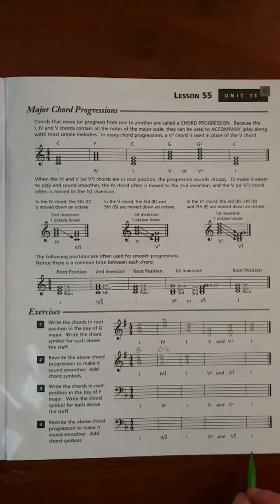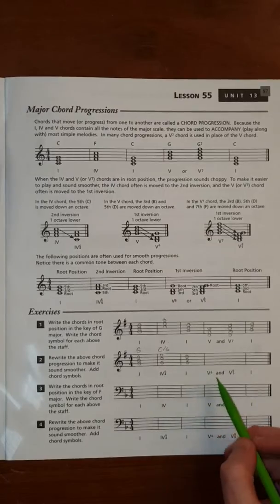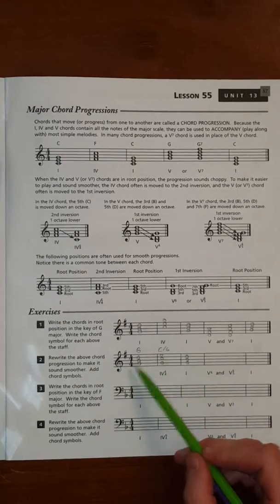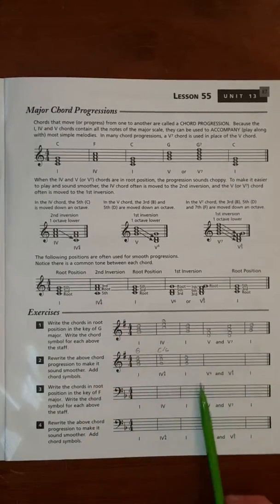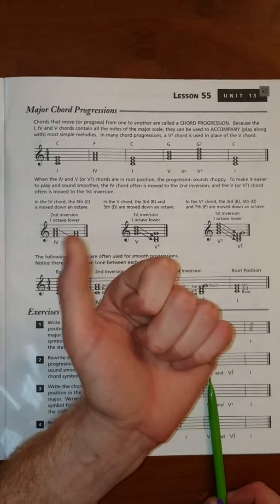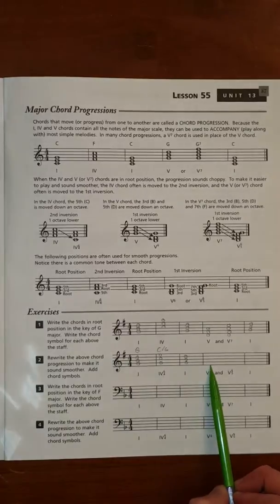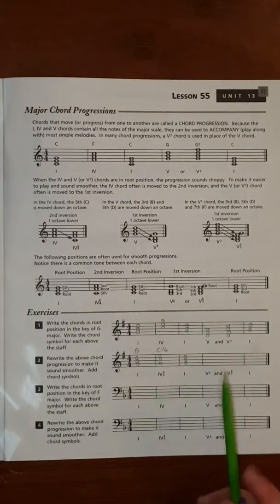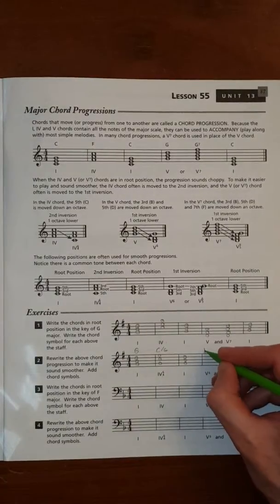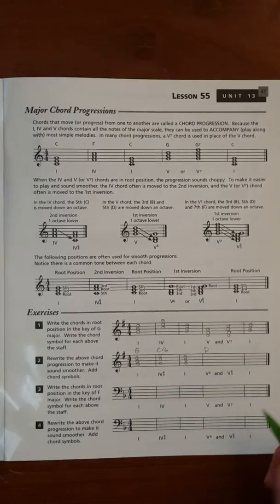Now we're going to do 5/6 and 5/6/5. So these are both first inversions. Remember, first inversions are always built on the 3rd. So if we're in the key of G, what's our 5 chord? G, A, B, C, D. So our 5 chord is D, right? So we know it's going to be D major here. So let's just go ahead and write that in. We know it's D. It's probably going to be D over something.